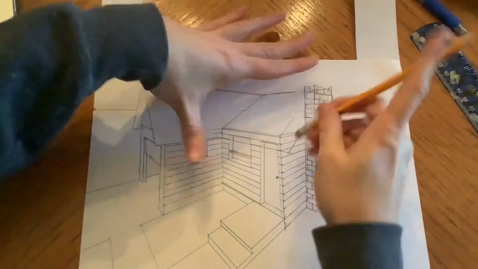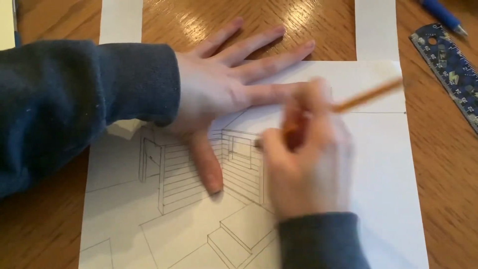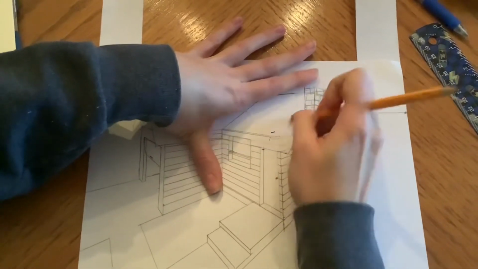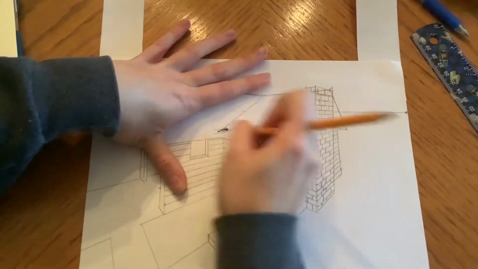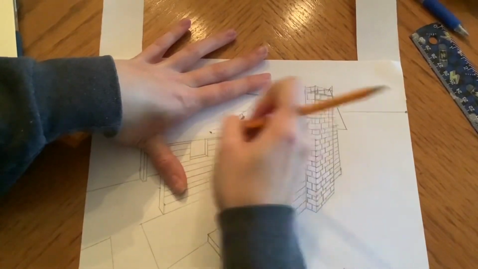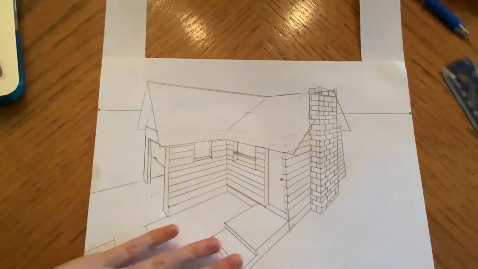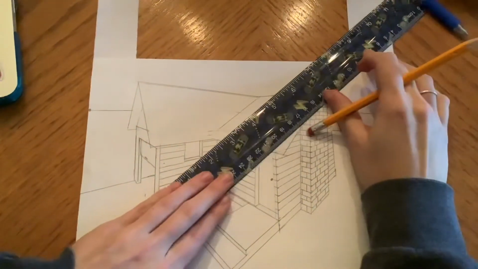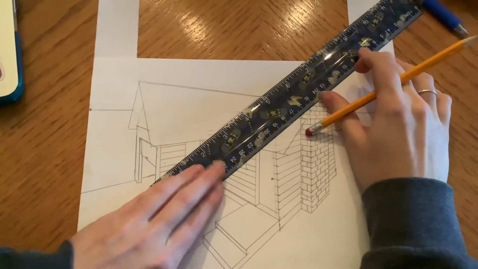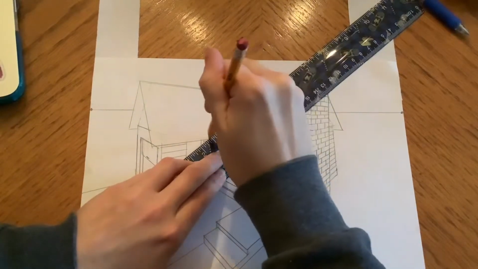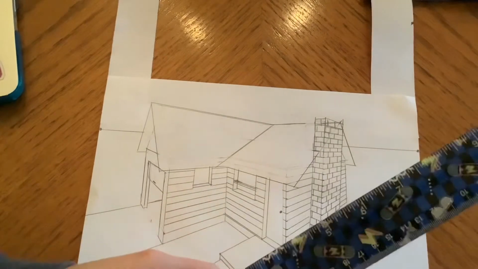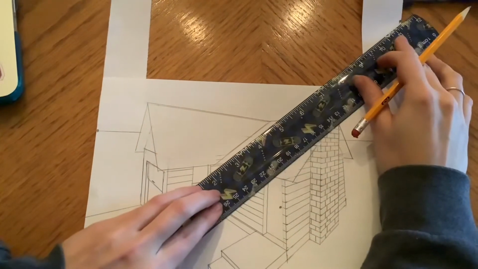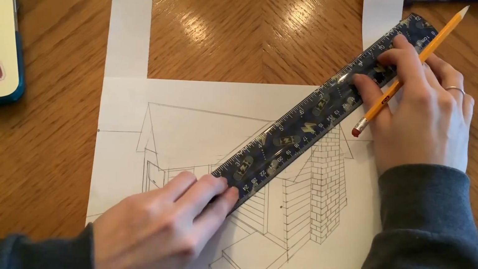Okay, so then I erase all of this stuff that's in the middle. And I can continue this where these two roofs meet line. Actually, I'm going to bring it over just slightly.